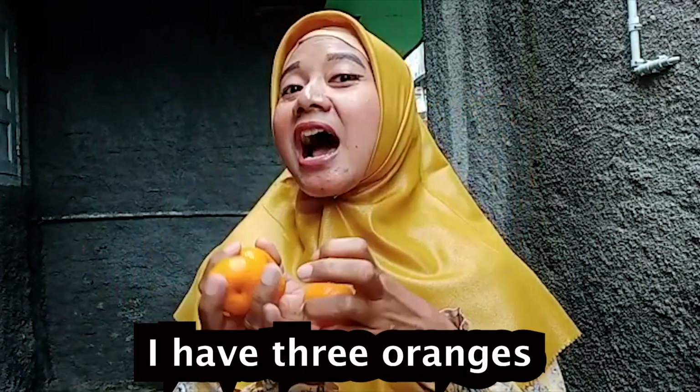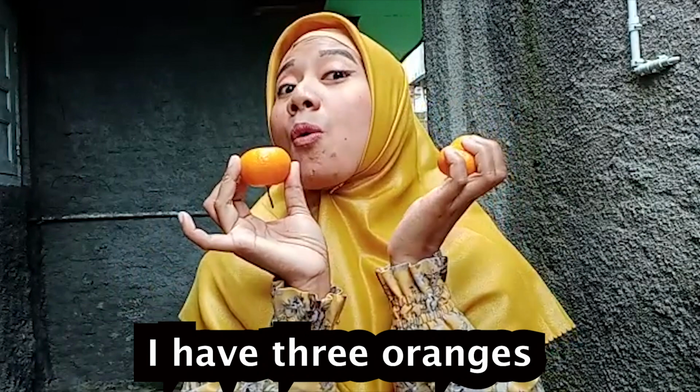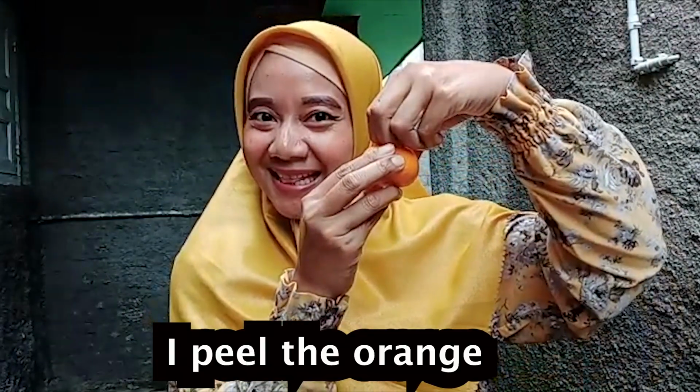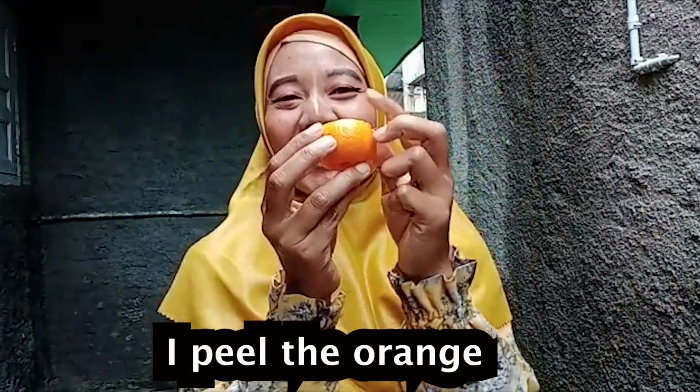I have 1, 2, 3 oranges. 1 orange. 2 oranges. 3 oranges. I have 3 oranges. I peel the orange.